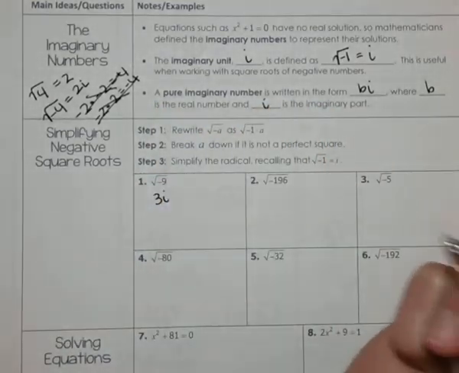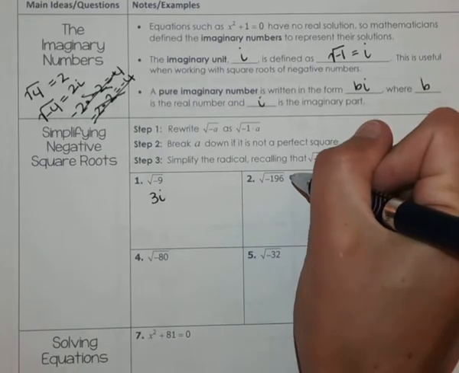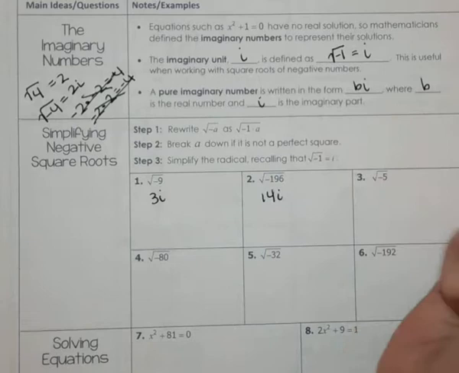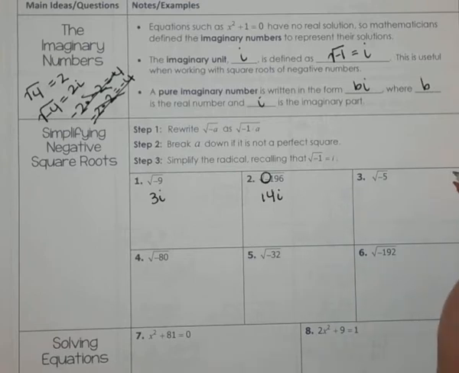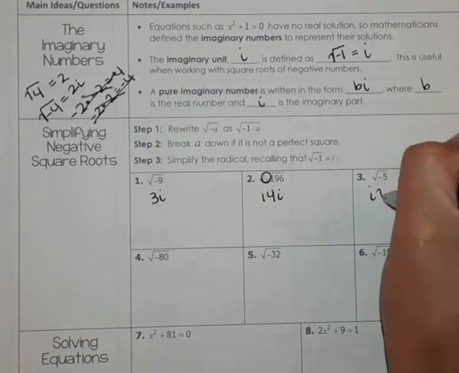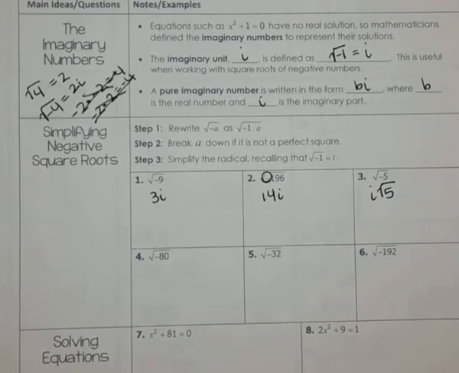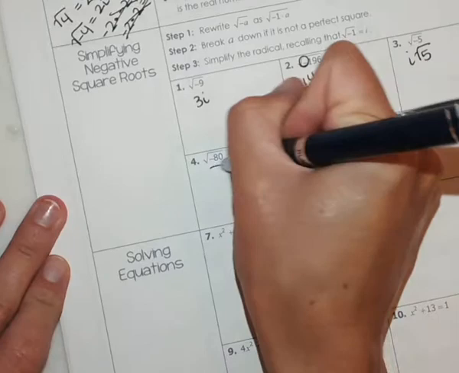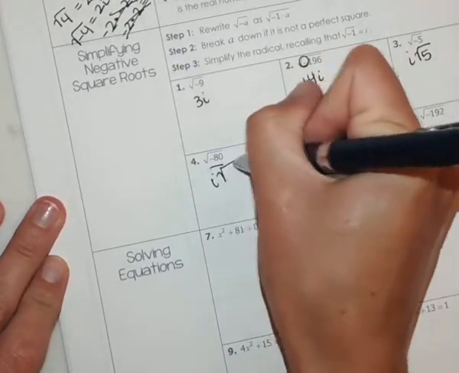You want to check if these are perfect squares. Square root of negative 196 is 14i because of the negative. Number 3, square root of negative 5. Well, that's not a perfect square, so you would just pull the i out front and write it as i radical 5. Number 4, square root of negative 80. That's not a perfect square, but we can go ahead and pull the i out.